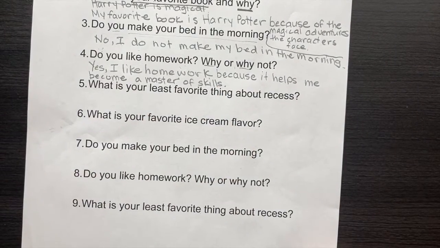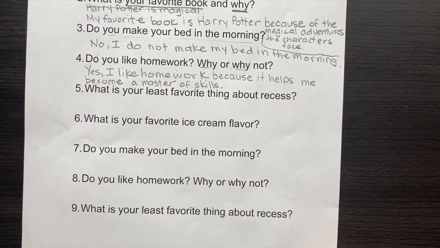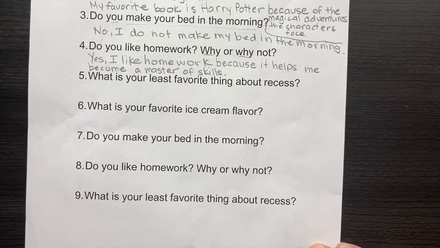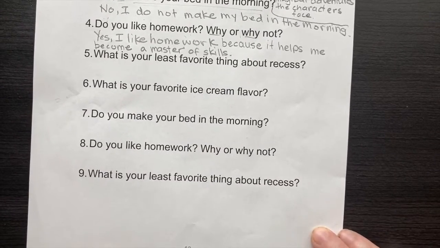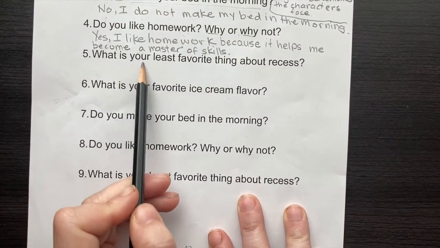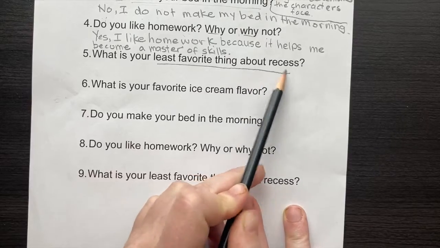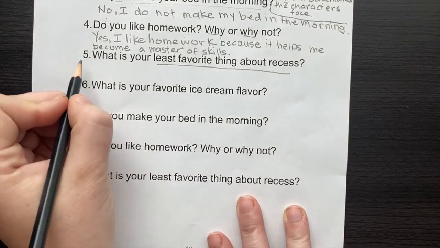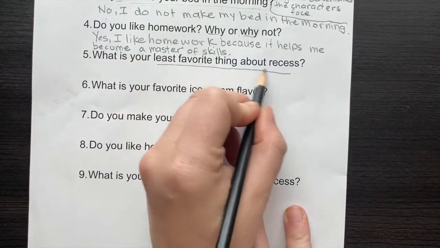It makes me a master of skills. The more practice I have at something, the better off it is. Ooh, this next one's a tough one. What is your least favorite thing about recess? So remember here, I'm going to just underline that. So I'm just going to use this right here.